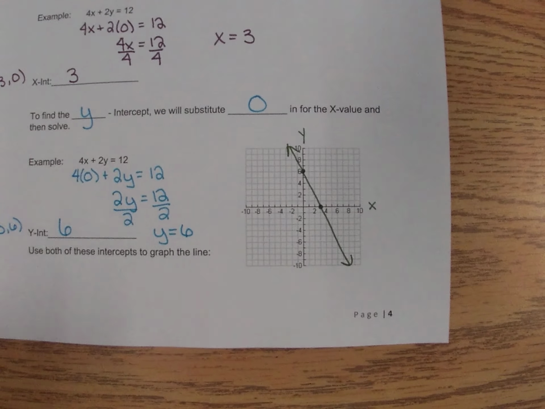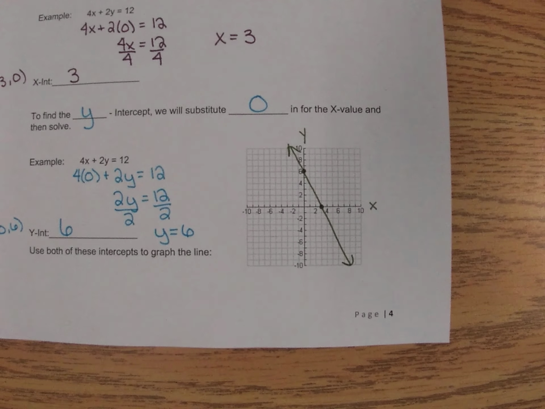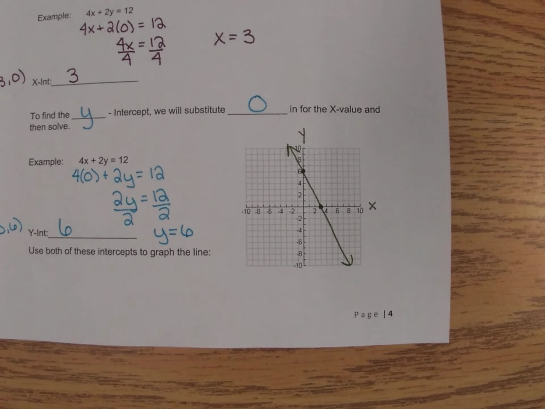Okay, so once we get the hang of this, the process is actually a lot quicker than having to go all the way through and solve for y and make a table and plug in points. But the catch is that it only works if we are in the correct form. Okay, so let's go through and look at some examples.